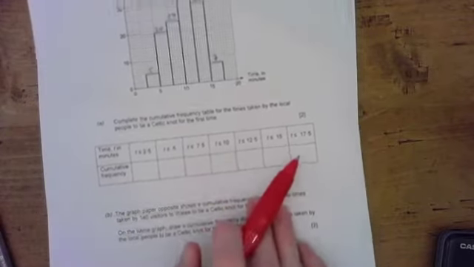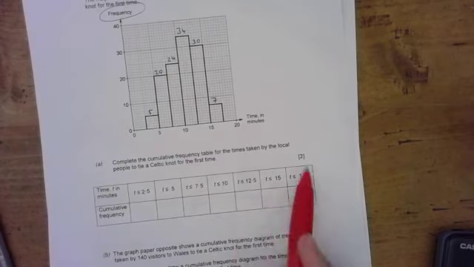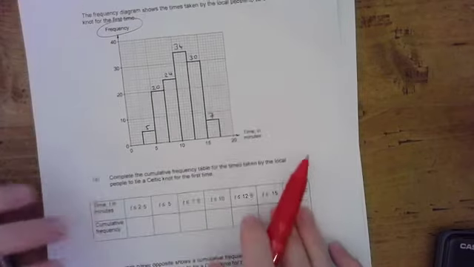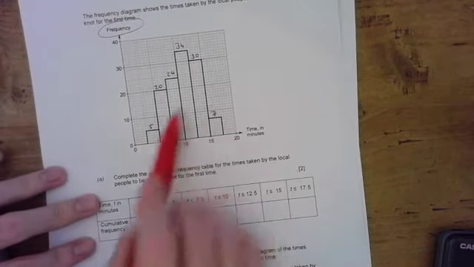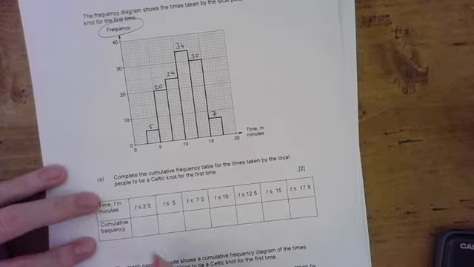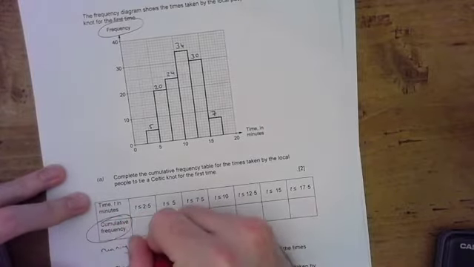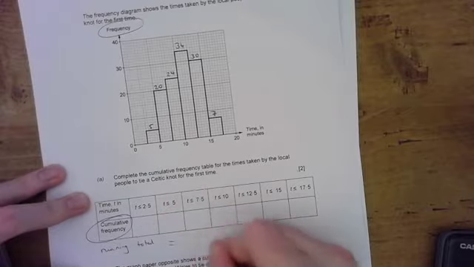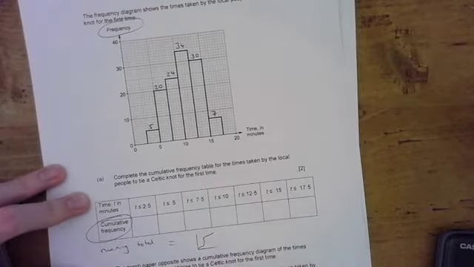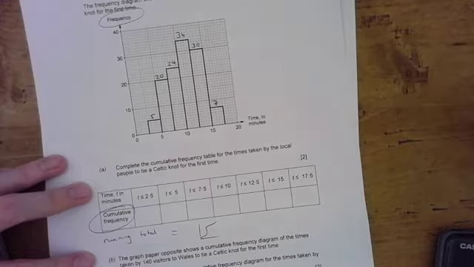Now just be careful, because it's surely not going to be as simple as that. It's given me 2 marks to do it, and that wasn't 2 minutes worth of work. That was pretty easy just reading off those values. This word cumulative frequency means the running total, okay? And when drawing a graph, I'd expect it to look something like that, you know, vaguely, okay?